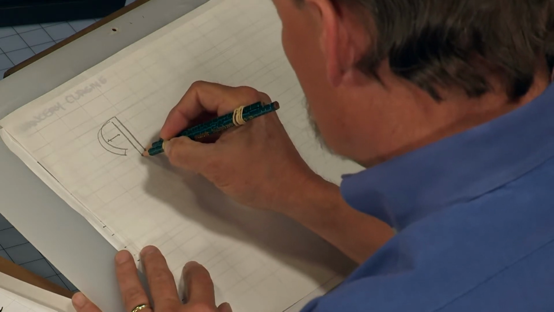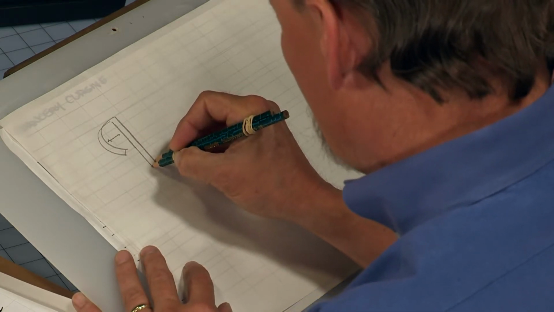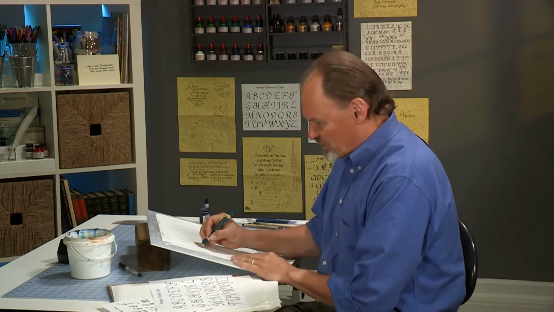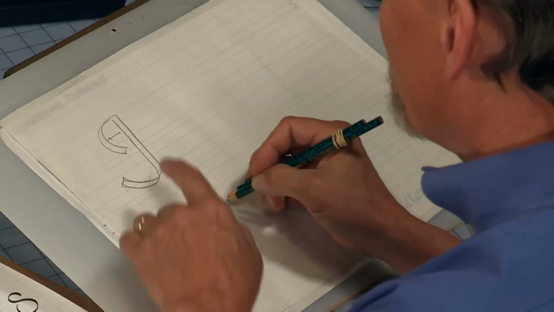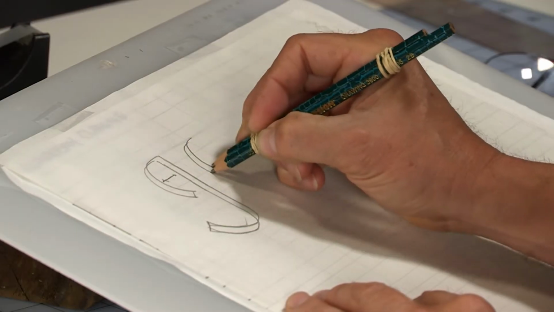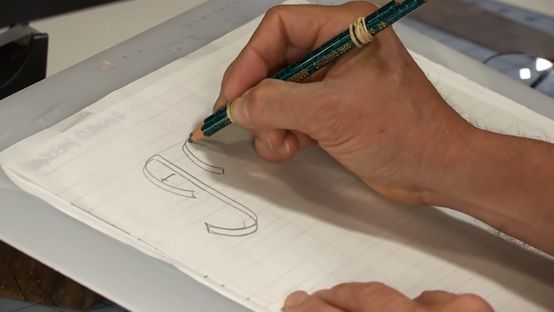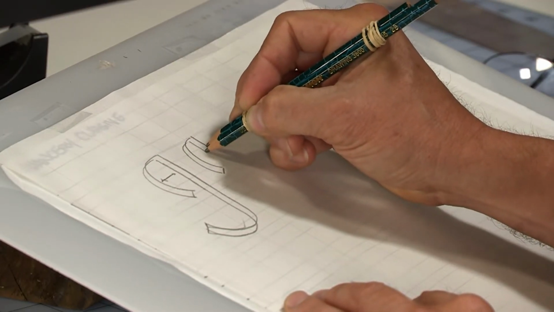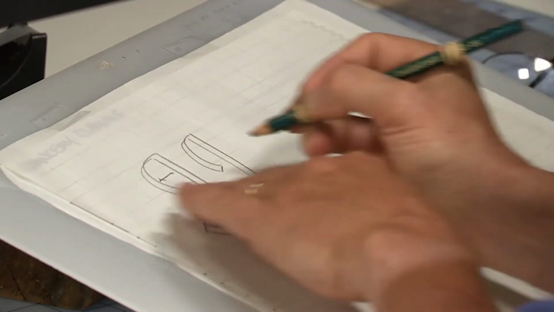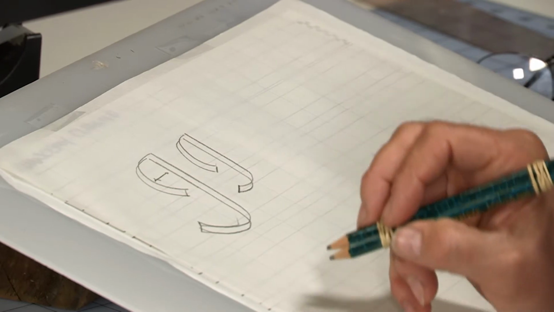The biggest difference between the capital J and the capital I is that the J extends beneath the baseline and the curve kicks out a little further than the I does. Now let me go ahead and draw a letter I right here beside it so that you'll see the difference. The differences are somewhat subtle. The I stops at the baseline and the kick-out curve, foot at the bottom, isn't quite as dramatic.